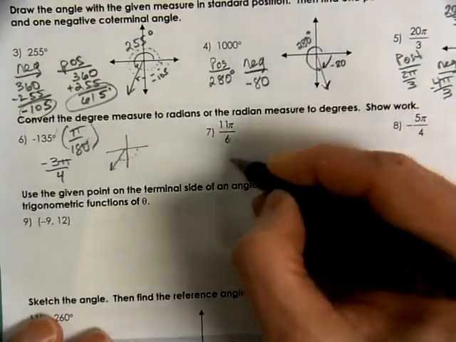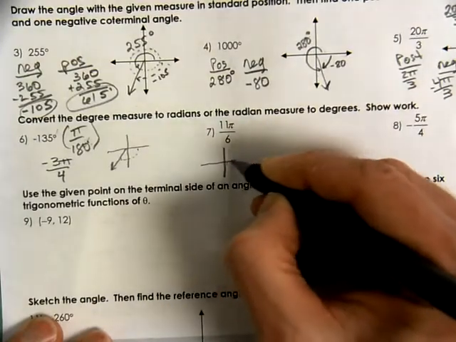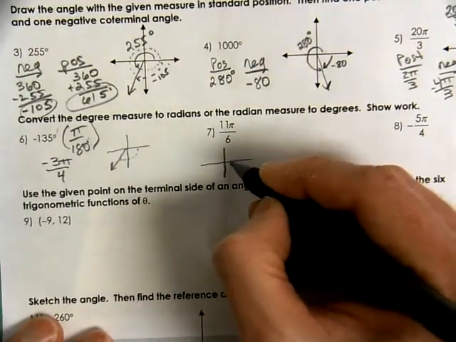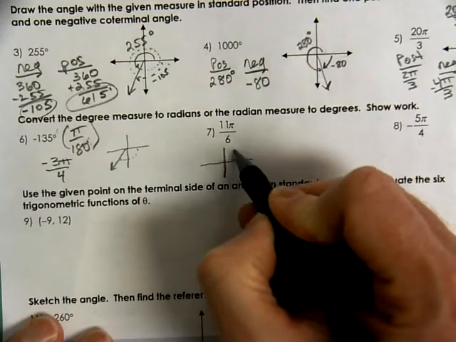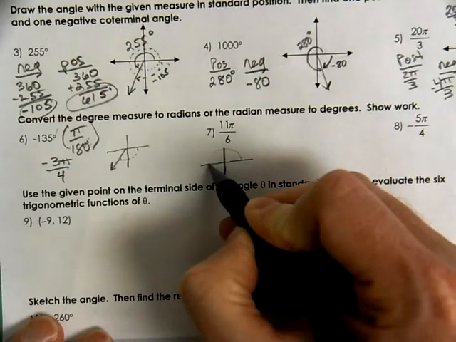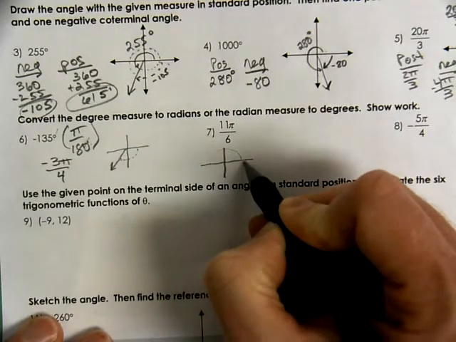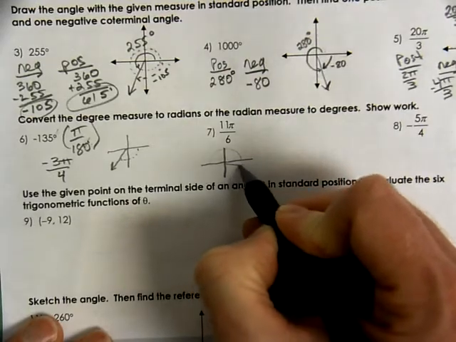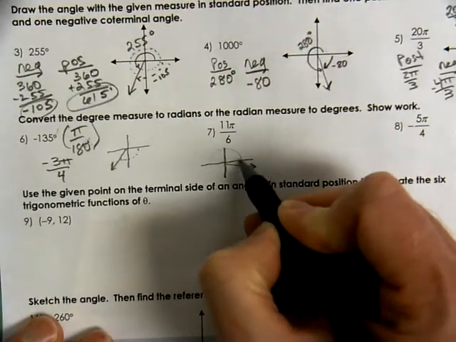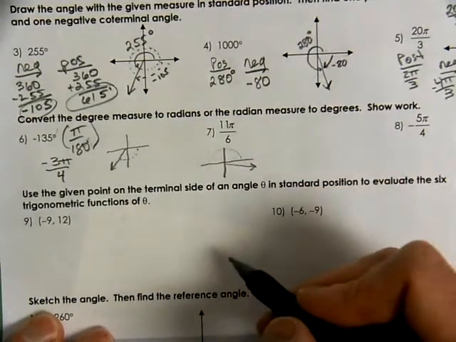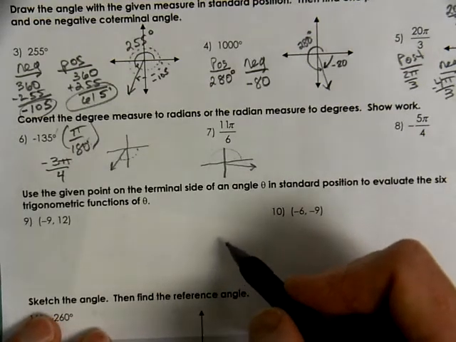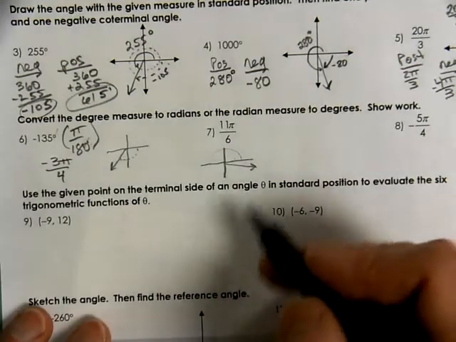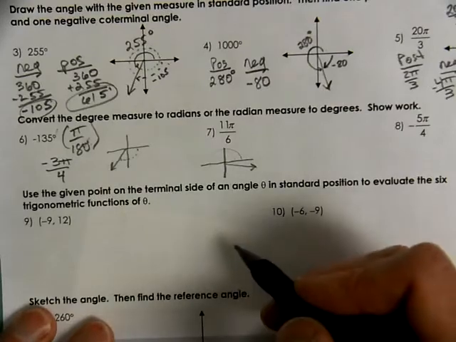11 pi over 6, we have 6 pi over 6, 12 pi over 6 would be all the way back around, so 11 pi over 6 is 1 pi over 6 short. So pi over 6 is 30, so it's 30 degrees short of 360.